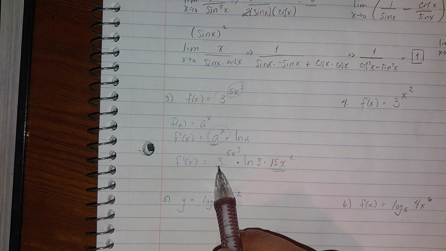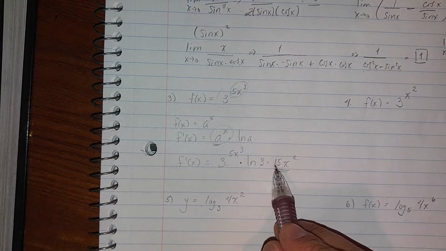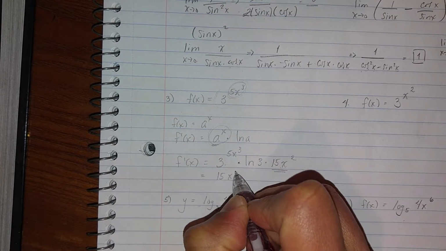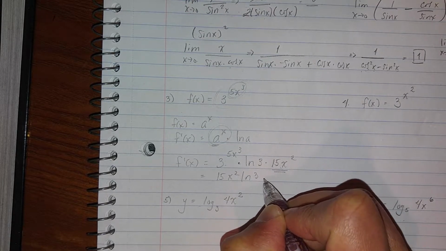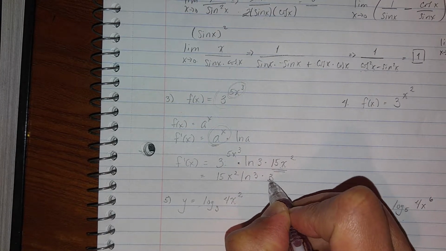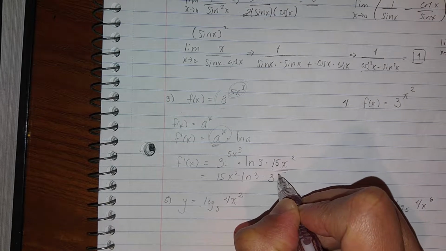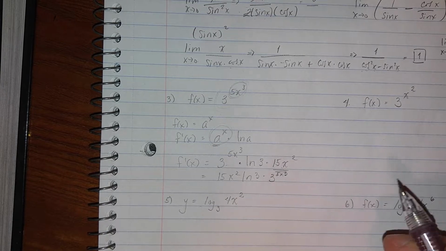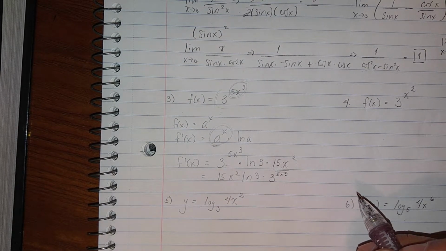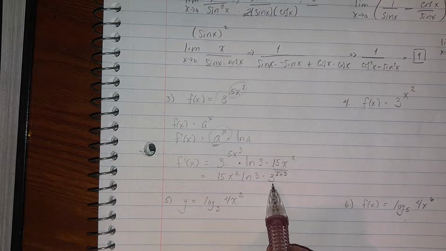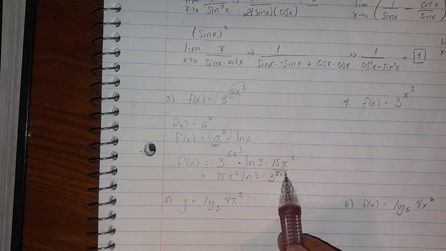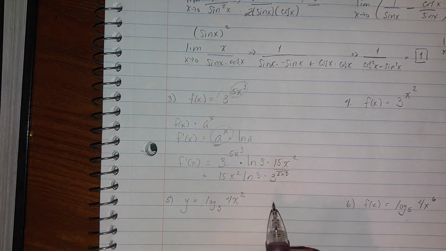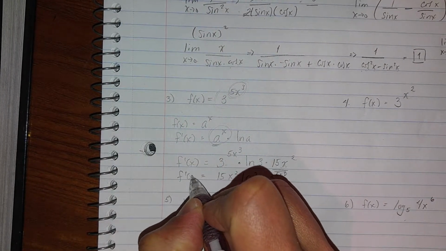That's incorrect. If you want, you can put 15x squared ln of 3, and then times 3 to the 5x cubed. You can go ahead and do that, but do not multiply 15 times 3, because 3 is the base of this exponent here. Sometimes students get in the habit of doing that, and that's incorrect.